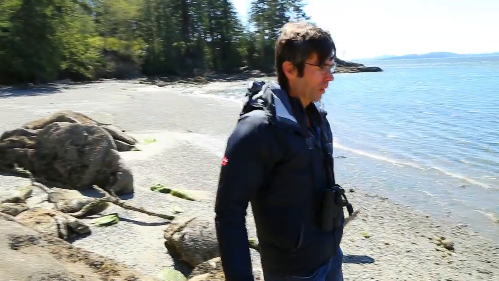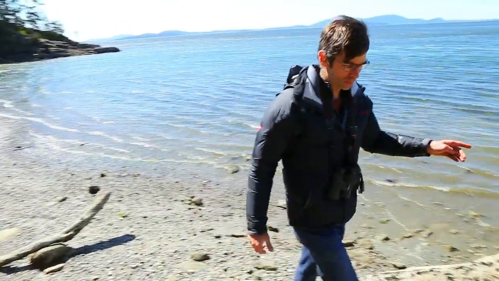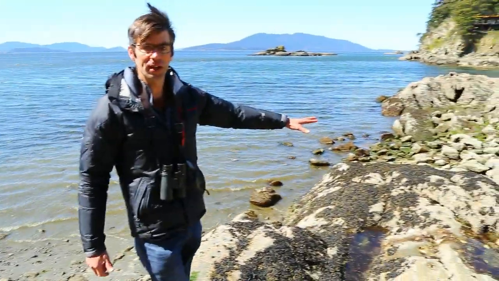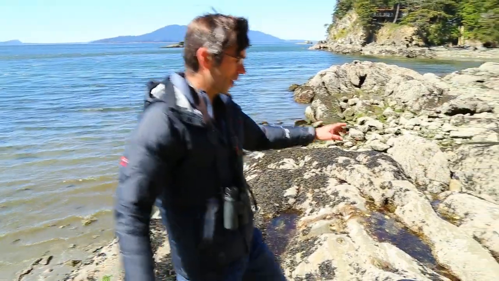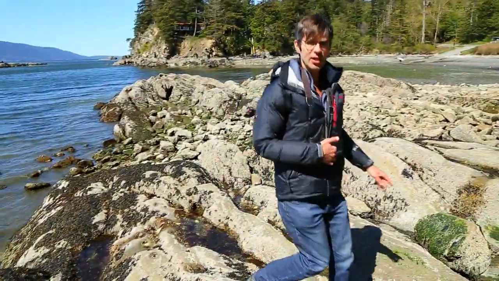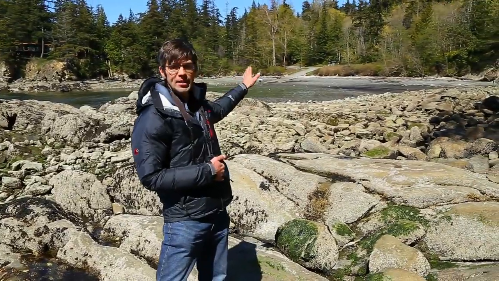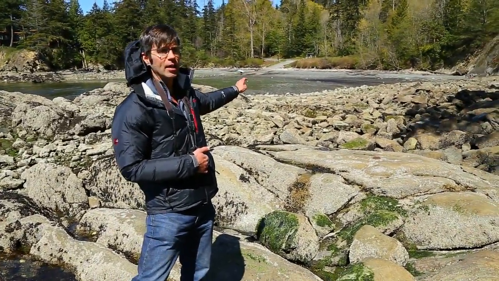And then we also have a really nice rocky beach here at Larrabee. And then beyond the rocky beach, we can see that there's a nice sandy pocket.